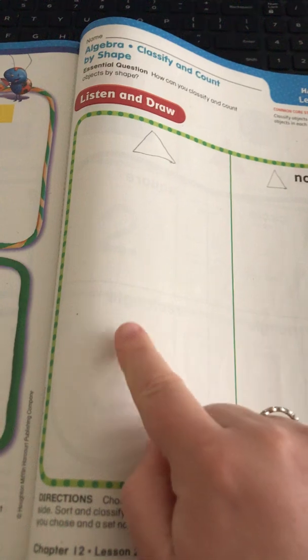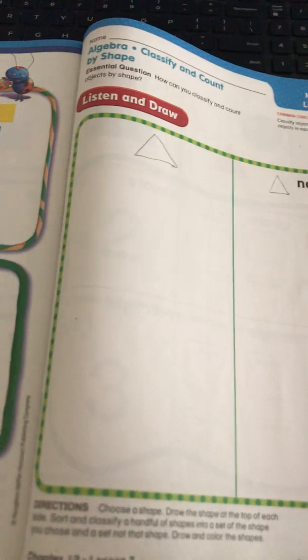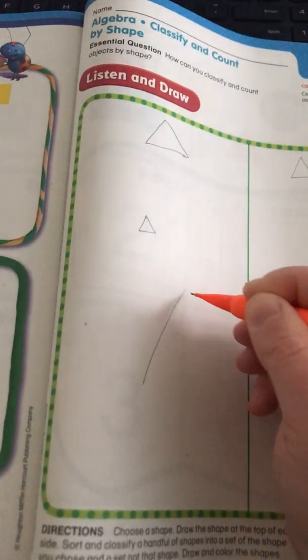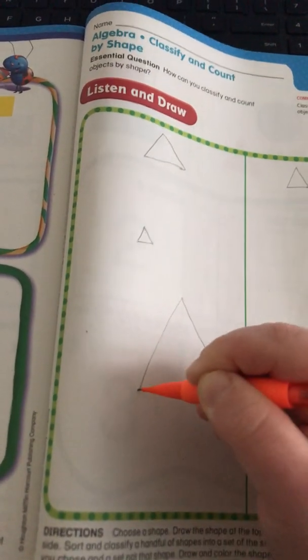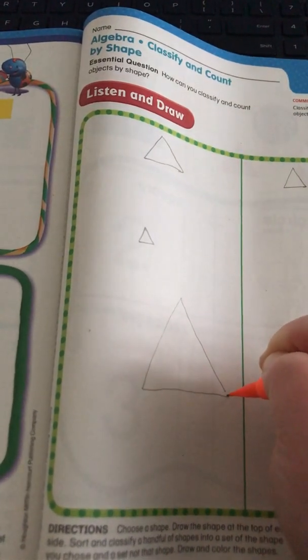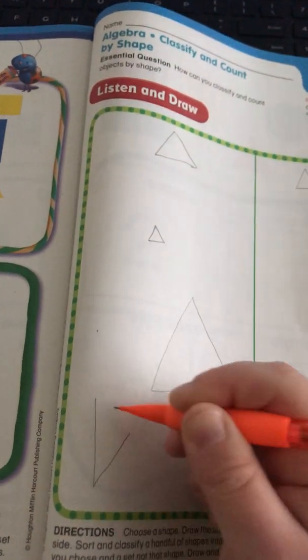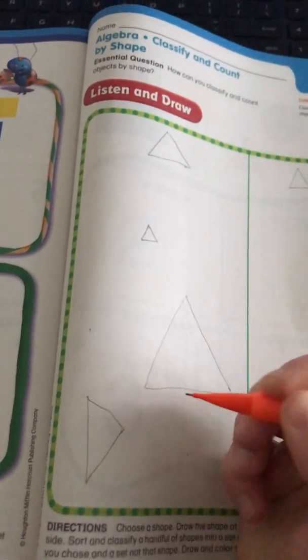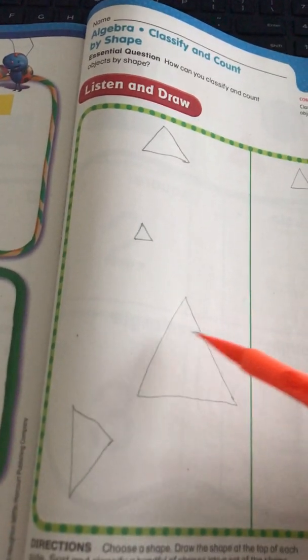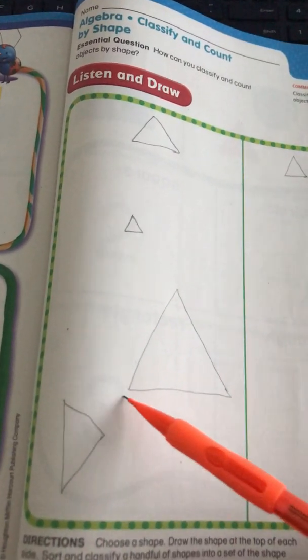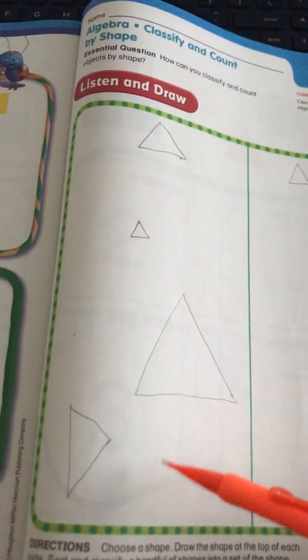And you're going to go ahead and draw your shape, whatever shape you've chosen. Put it here. You can make it small, so maybe I want to make a tiny triangle. Maybe you want to make a big triangle. Maybe you want to make your shape and put it on its side. These are all triangles because they all have 3 sides and 3 vertices, 3 corners. So now I have a side of triangles.